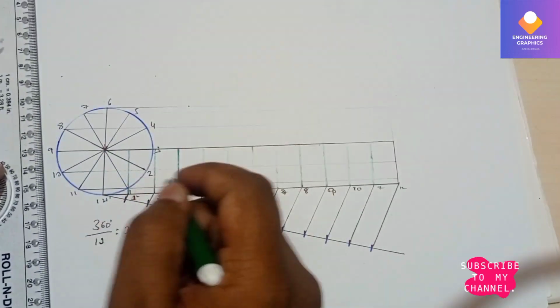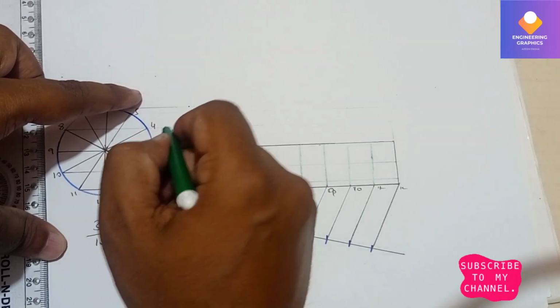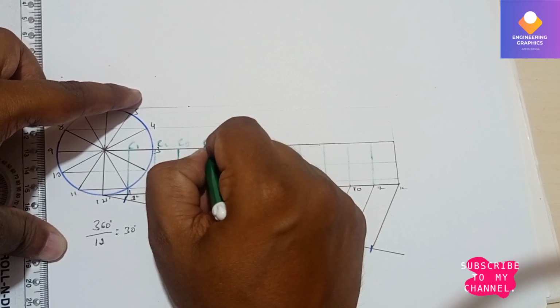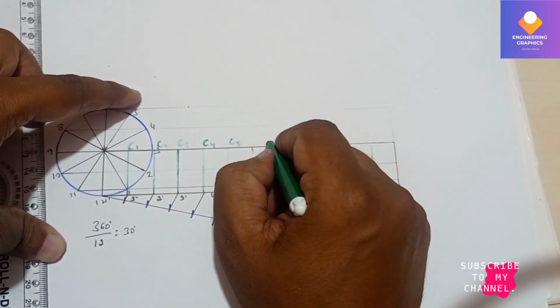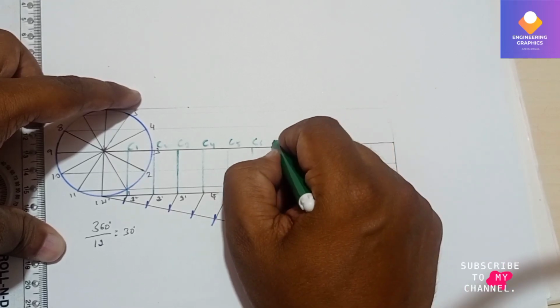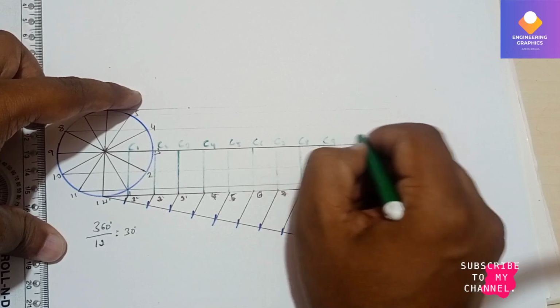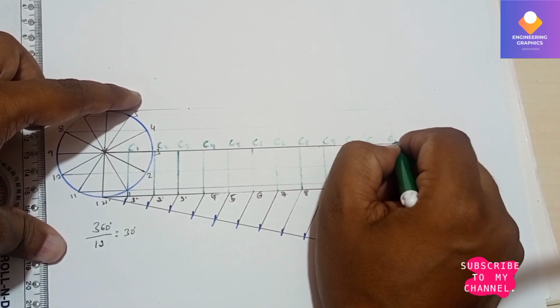Okay, so that we can give this as C1, C2, C3, C4, C5, C6, C7, C8, C9, C10, C11, C12.